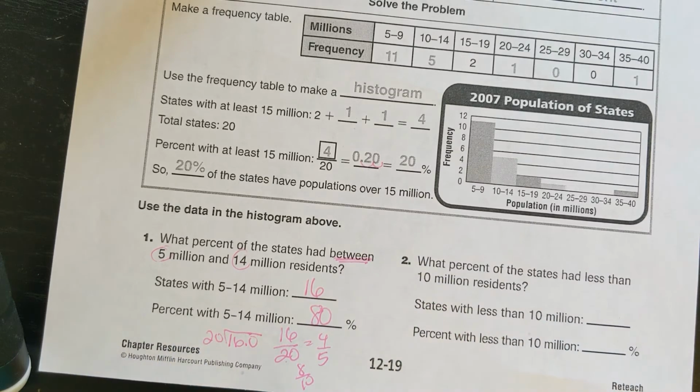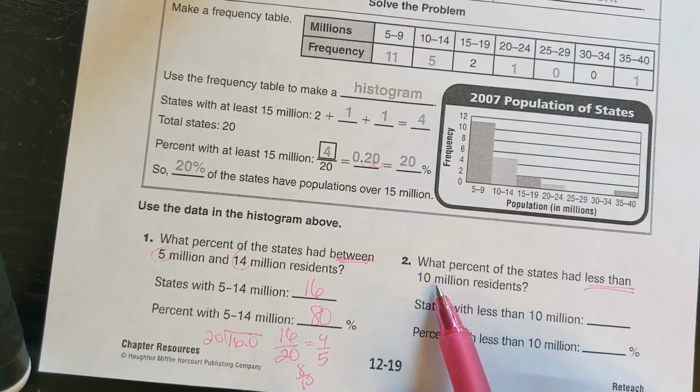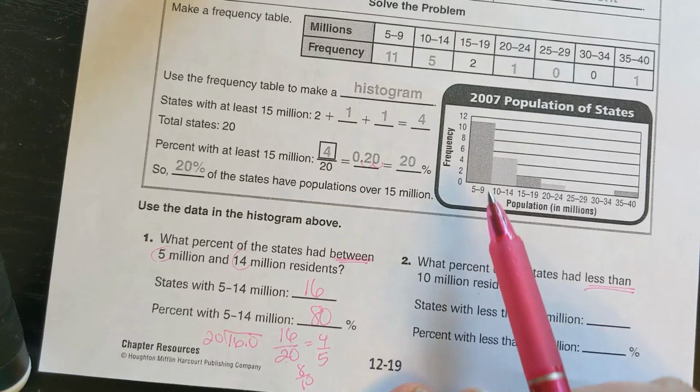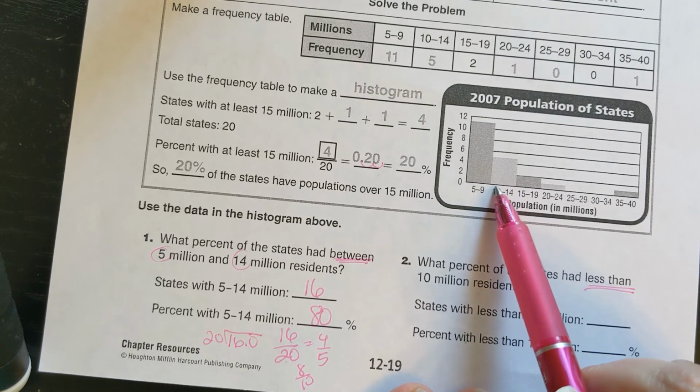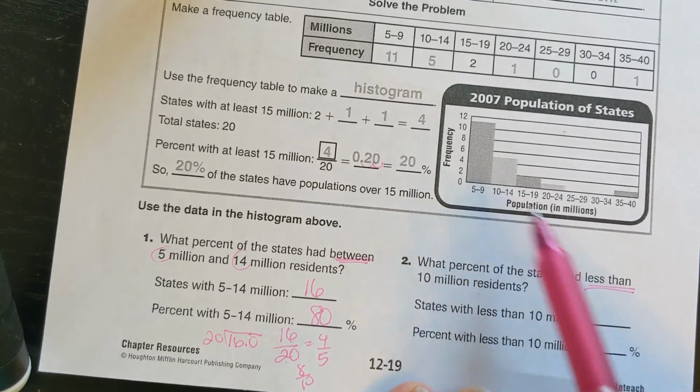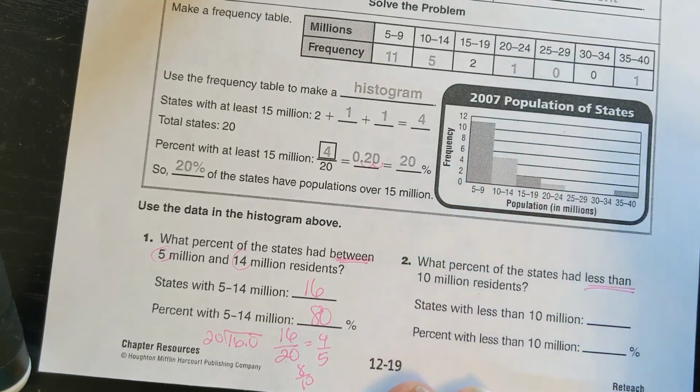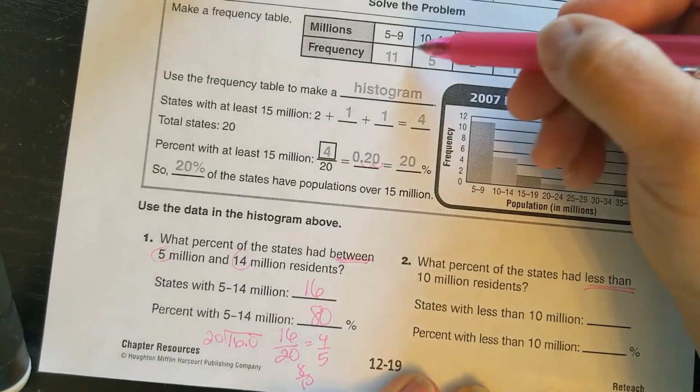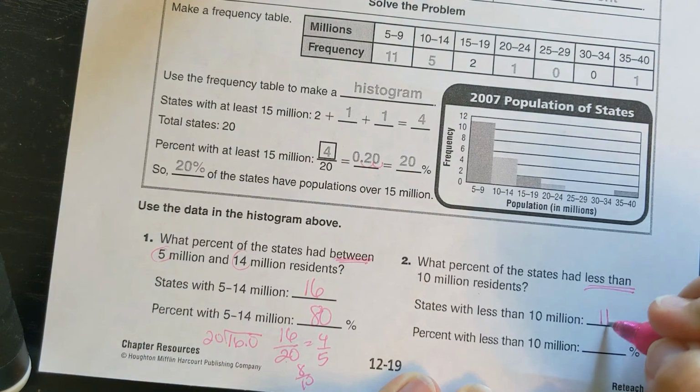Now let's look at number 2. Just another question about the same data, but a different question. What percent of the states had less than 10 million residents? So I'm going to look up here. Here's 10. So it's not saying including 10. It just says less than 10. So all below. Well, so that is 11, right?